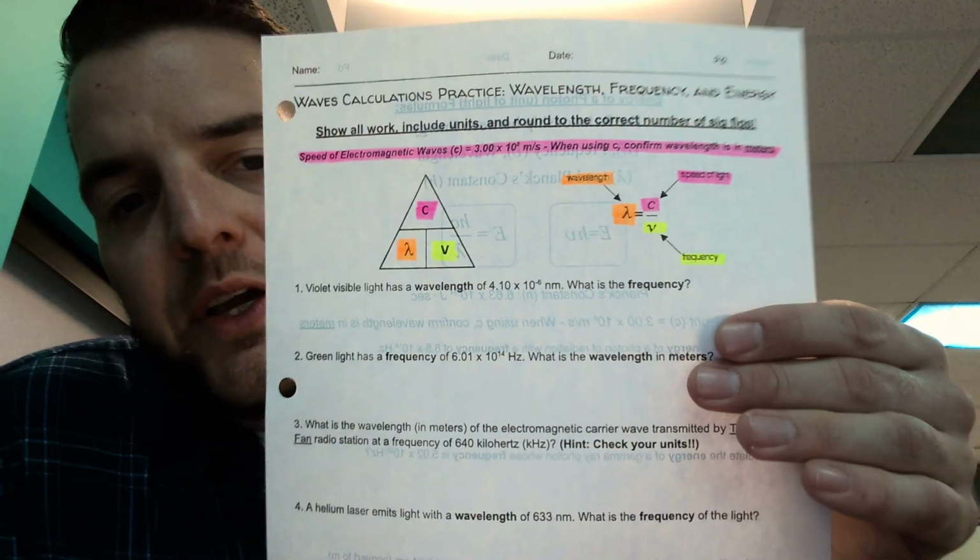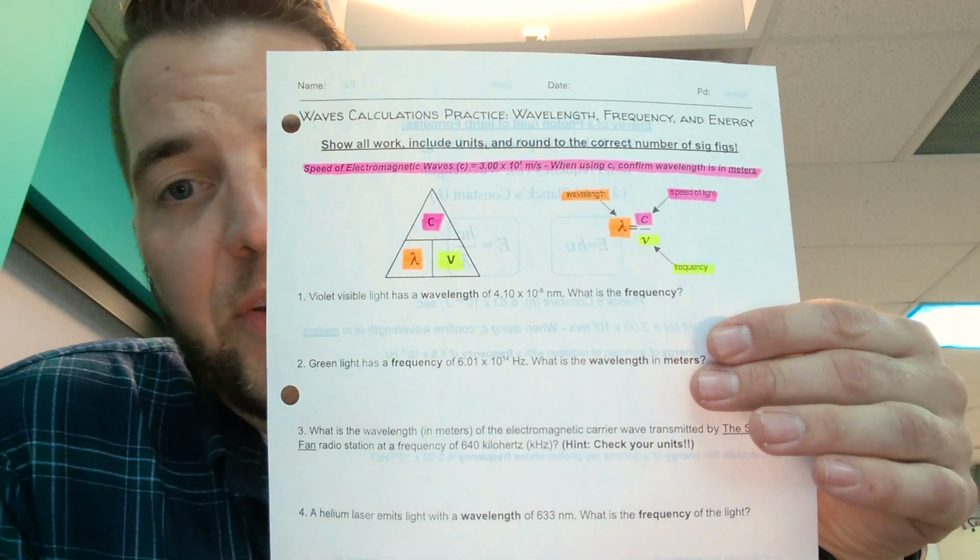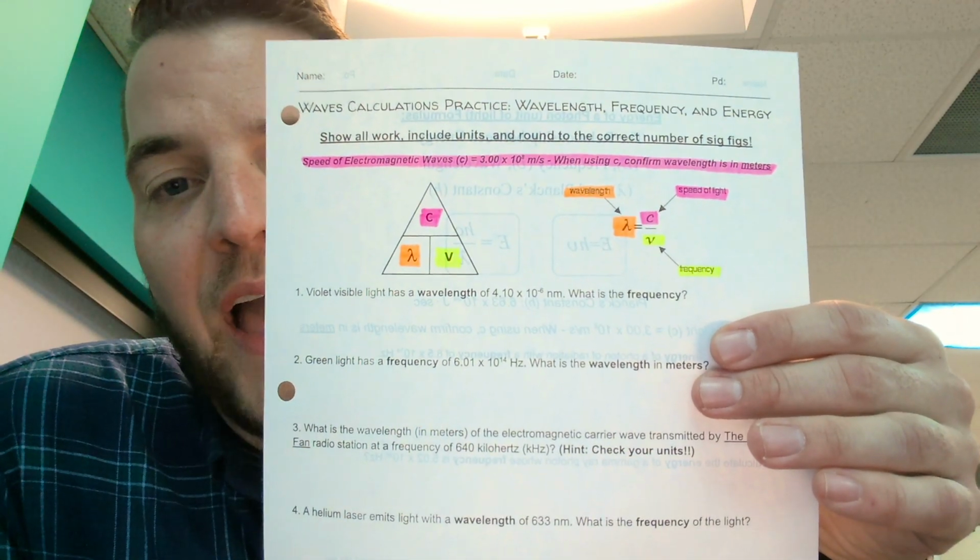So when I'm looking at this, I have the speed of light, which is always the same. That's why I highlighted it right at the top. And then wavelength and frequency. Now, when I am running these calculations, this is just like the density formula where you can manipulate the formula based on what you need.